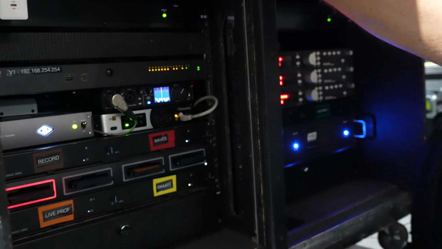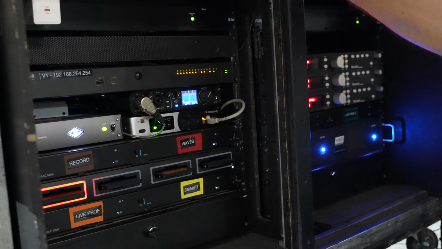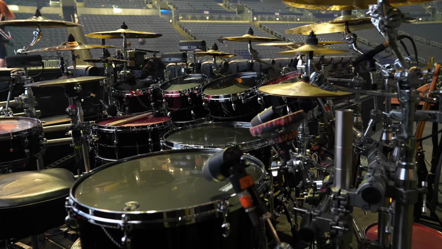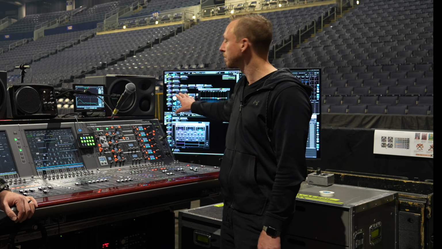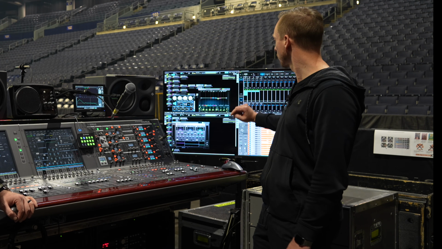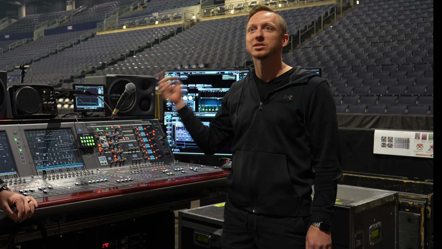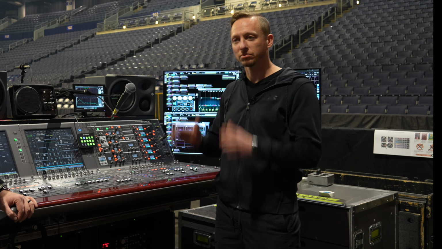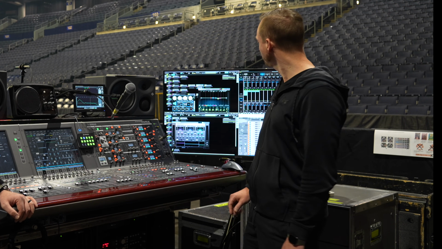One's redundant. I've got two computers running Live Professor. One does solely the drums. The other one is for mostly bus processing. Just a few things in Waves. Waves is the only thing that is actually following snapshots. Everything else, the two Live Professor rigs are currently just set it and forget it.